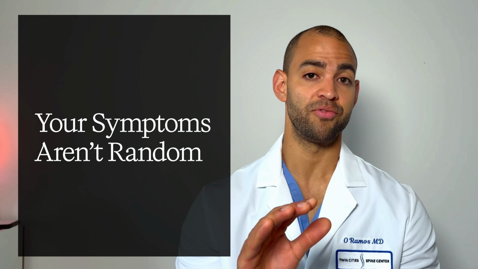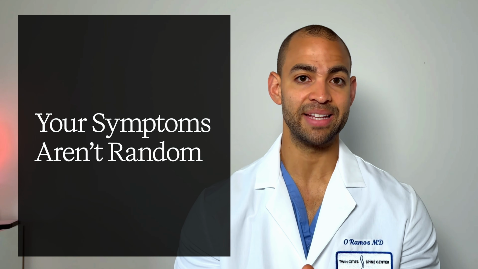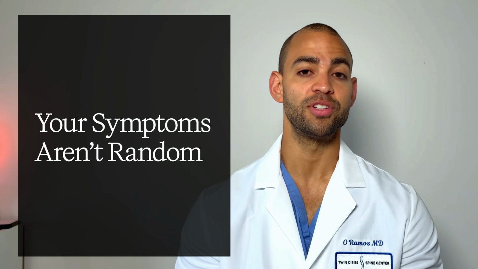Your symptoms are not random. Every nerve root that exits your lumbar spine controls a specific territory, a patch of skin, a set of muscles, a reflex. When a disc herniation compresses one of those roots, it produces a predictable pattern of symptoms that we can map to a level of a nerve.